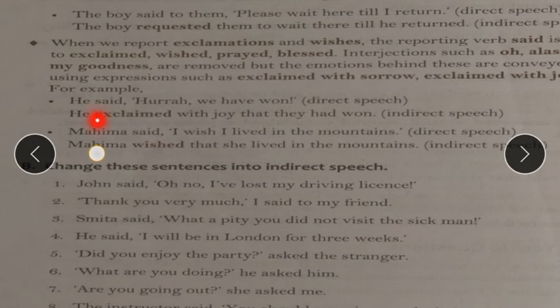Example, he said, hooray, we have won. This is direct speech. Now you have to change it to indirect. He exclaimed with joy because hooray is showing joy. The conjunction that is used, and we will change we into they because it refers to the ones who won the match.